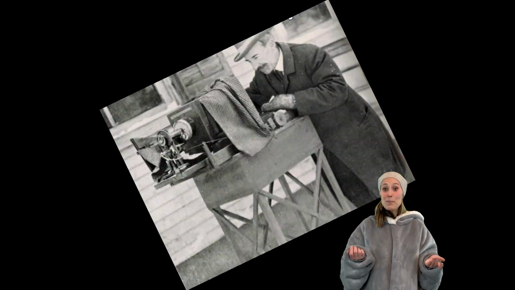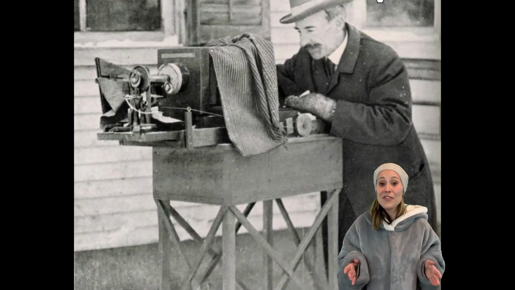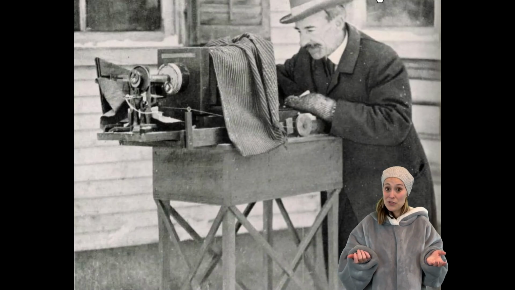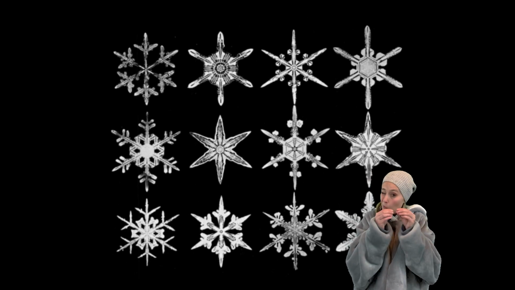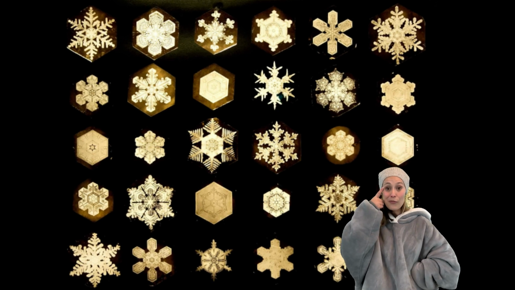In fact, one of the very first people who actually got to see what a snowflake really looked like was named Wilson Bentley, and it was over 150 years ago. He used a special camera with a magnifying glass on it to take a picture and see what the snowflake actually looked like when you got really super close. He has some pretty cool pictures of what the snowflakes look like that we can't see with our regular eyes.